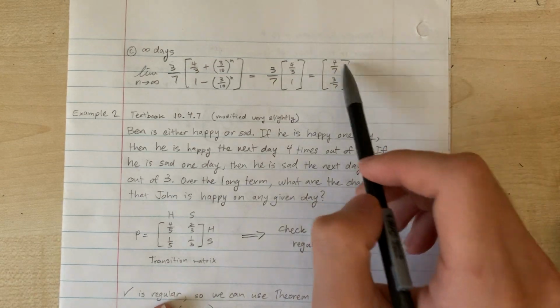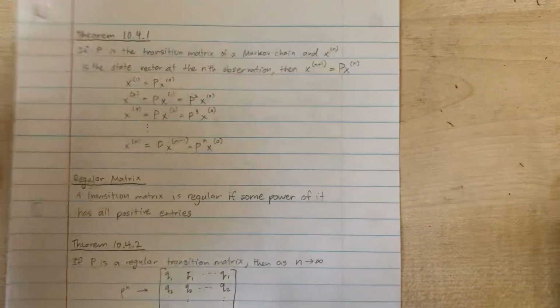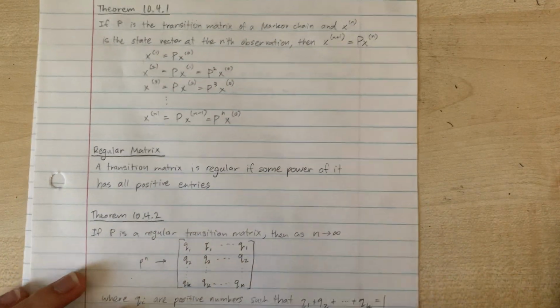Okay, so this is one way. We'll be looking at some theorems now that will help us shortcut this process, and another way to solve a similar problem.